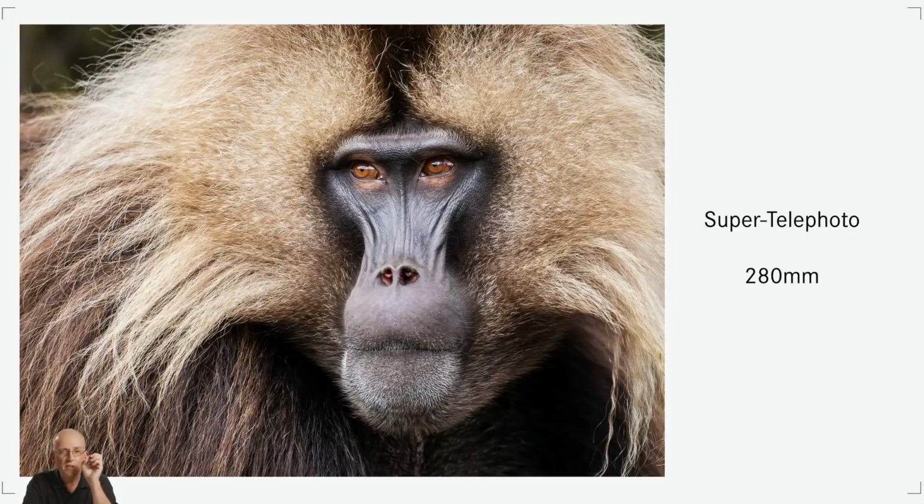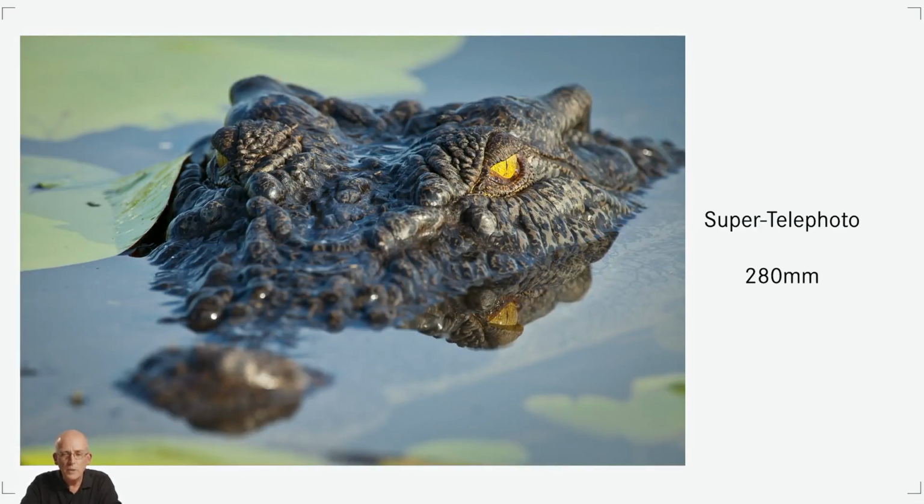Super telephoto lenses, 280 mils, that's effectively a 6 times magnification, 5.5 times magnification. So if something looks 1 meter away in the shot, you were 5 or 6 meters away when you took it. And this is a Gelada monkey from Ethiopia, and they are pretty docile, but when he bares his teeth, you really wouldn't want to get them sunk into you. So it's wise to be a little discreet when you're photographing wild animals. It also allows you to really get tight in on the subject and eliminate all backgrounds. So there's a lot to be said for very powerful telephoto lenses, particularly when it comes to photographing these guys.